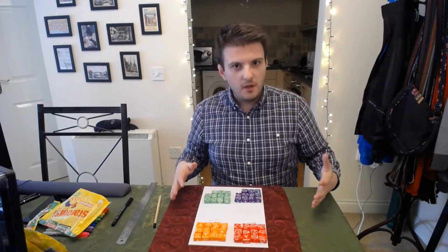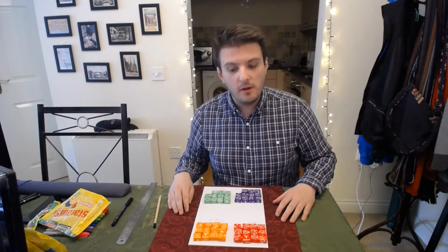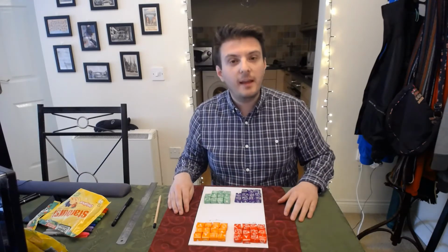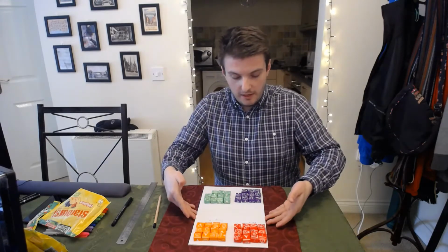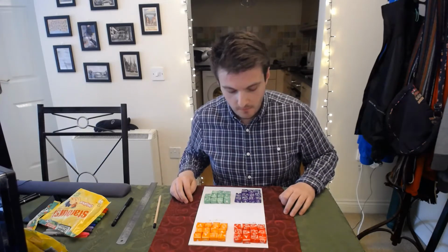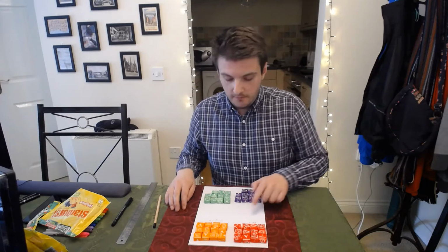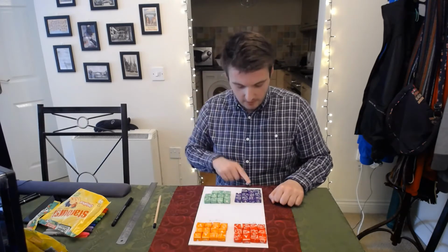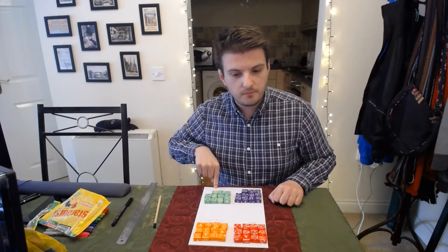Once you've counted them, you need to record the information or the data that you have found. You can use the table that I've put in the sheet, or you can make your own, or you could do something like I've done here where I've just drawn it by each of the piles of sweets. So we can see in this bag that I had 12 red sweets, I had 12 orange sweets, I had 11 purple, and I had 11 green sweets.